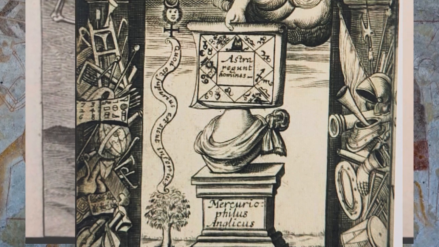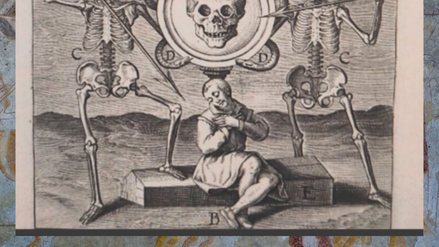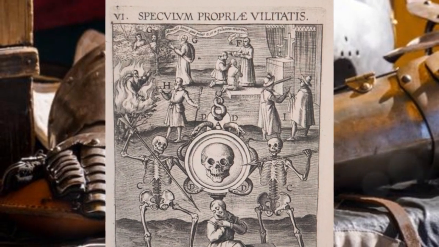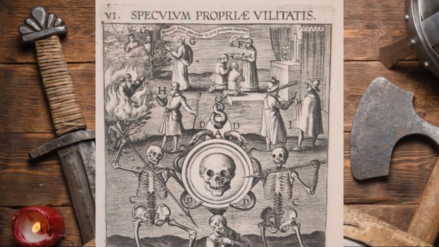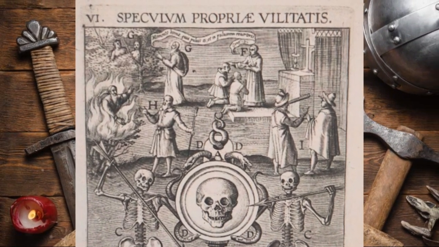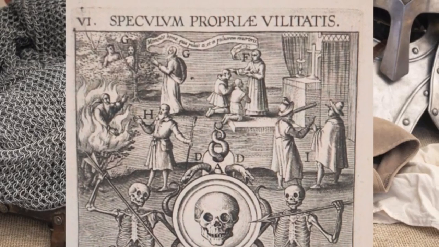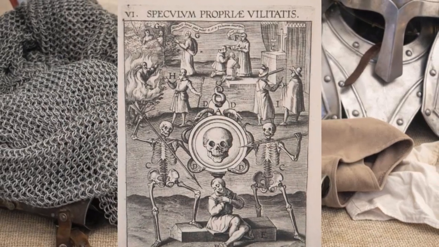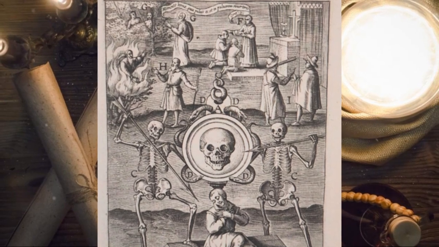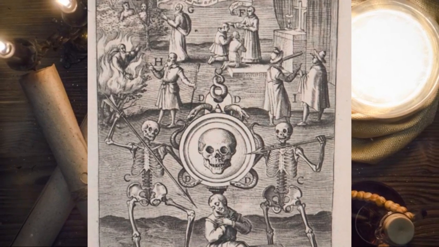Overall interpretation. This image serves as a visual meditation on death, the vanity of human pursuits, and the need for spiritual reflection. The title, The Mirror of One's Own Worthlessness, implies that earthly accomplishments, status and possessions are ultimately insignificant in the face of death. The skeletons and skulls symbolize the omnipresence of death, reminding viewers to live with the awareness of their mortality.